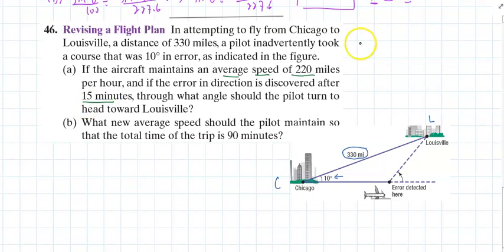So after 15 minutes, if I take 15 minutes and convert that to hours, each 1 hour is 60 minutes. That will be 1/4 multiplied by 220 miles. That should give me, what is that? 55 miles. So basically what we know, this pilot flew for 55 miles before discovering the mistake. Through what angle should the pilot turn to head towards Louisville?